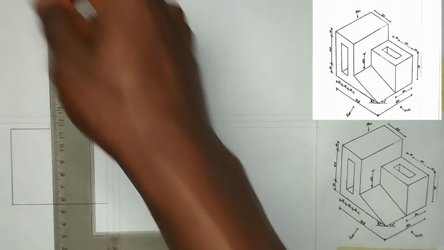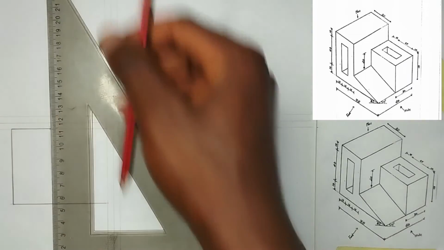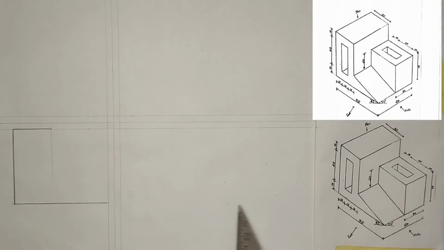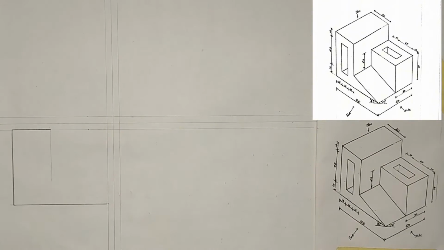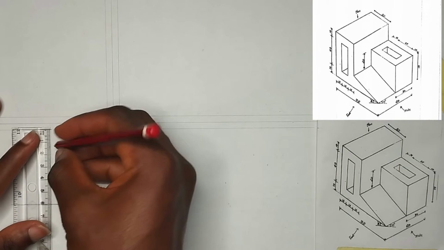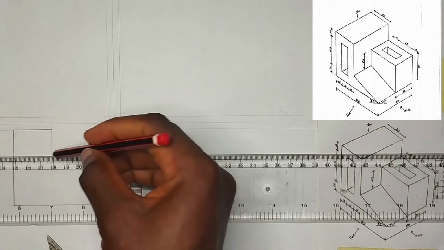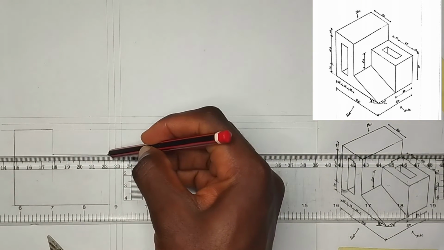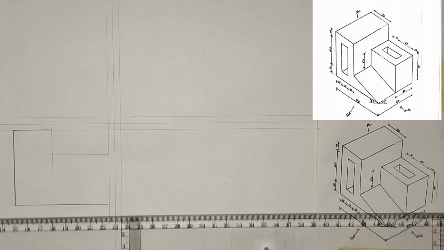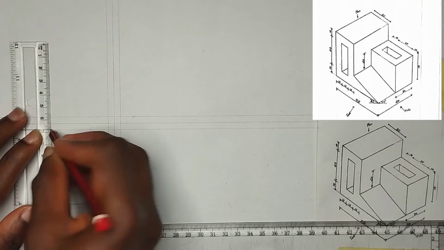At that point where 30 is stopping, I'm going to draw a thin line. Make it thin, please. Then I'm going to pick 20 like this, 20 at this point. Okay, then at that point of 20, I'm going to draw to this edge here. Okay, let me thicken this out like this.